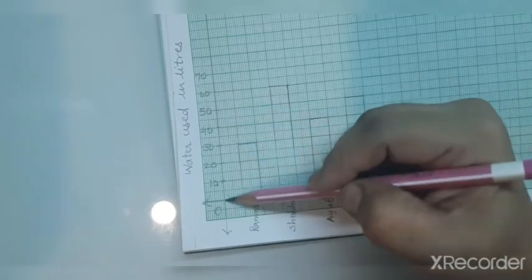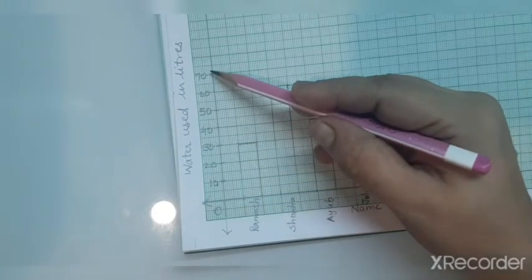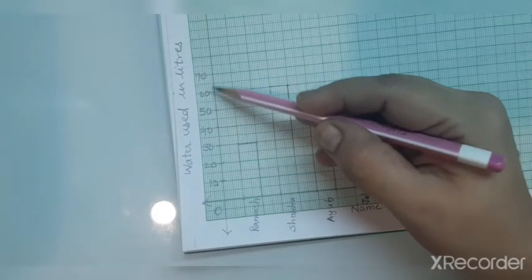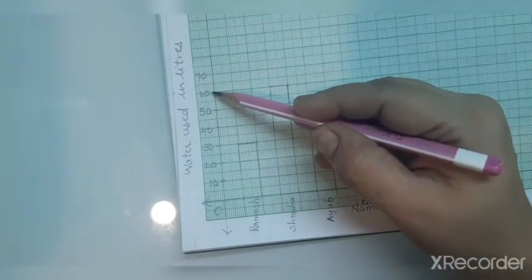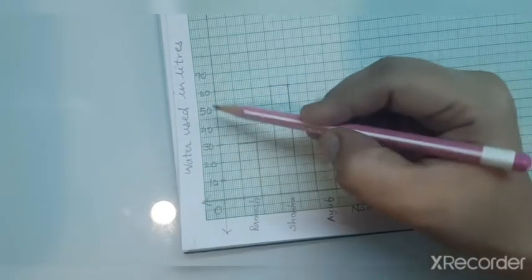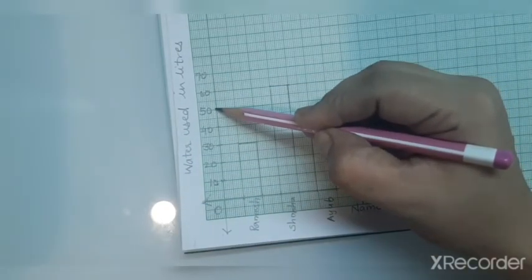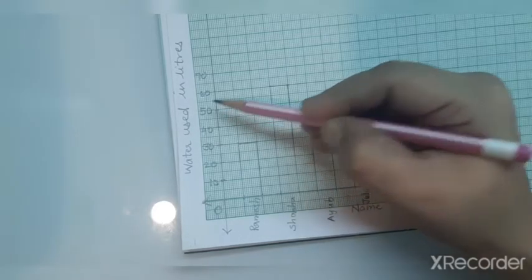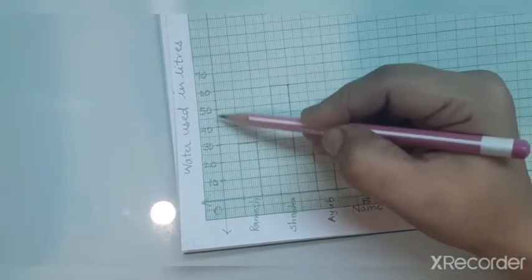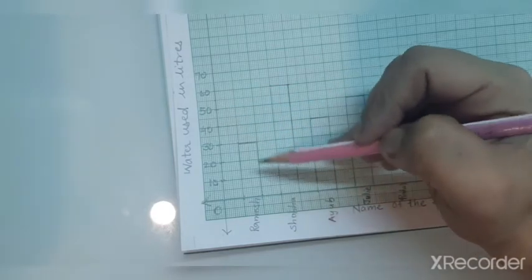Okay, since here 1 centimeter has 10 lines, one line will be counted as 1 liter. So after 50 will be 51 liters, 52, 53, 54, and we reach here 55. Right in the center between 50 and 60, there is a dark line.